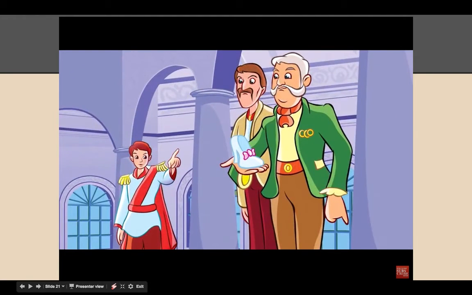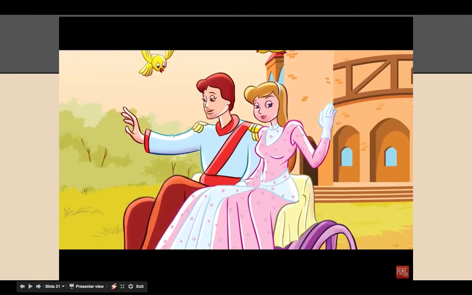He asked his men to go to every house in the land and find the girl whose foot fits into the glass slipper. The king's men reached Cinderella's house. The 2 stepsisters tried hard to get their big feet to fit into the slippers, but in vain. Finally, when Cinderella tried the slipper, her foot fit perfectly into the glass slipper. The prince and Cinderella were soon married in a grand ceremony. The wicked stepsisters never bothered her again.